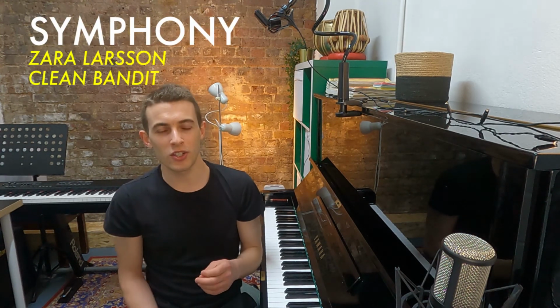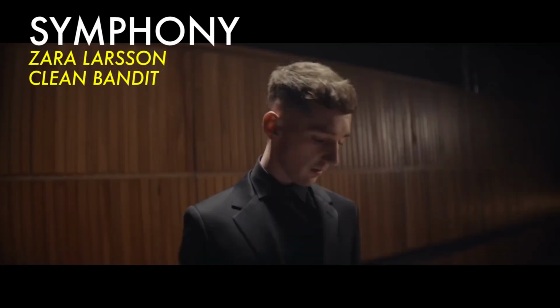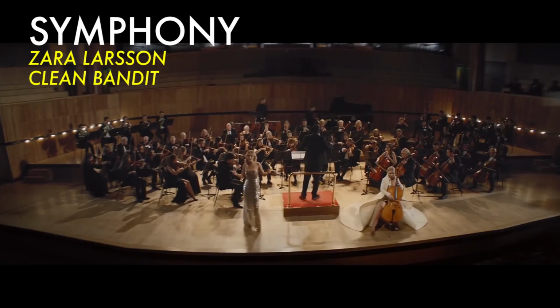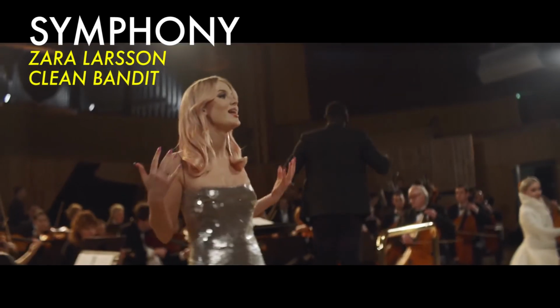The 4 against 3 polyrhythm appears in music all the time. Listen to this excerpt from the song Symphony by Clean Bandit and Zara Larsson. Pay particular attention to the synth and the bass against the drums. It might not be immediately obvious, but this is the 4 against 3 polyrhythm. The synth and bass play 4 notes in the same amount of time as the drums play 3.